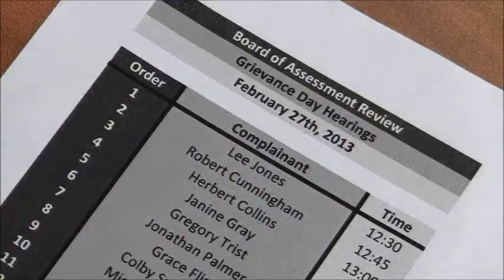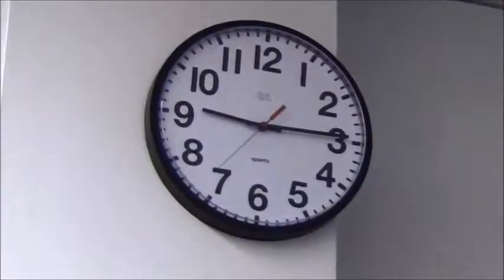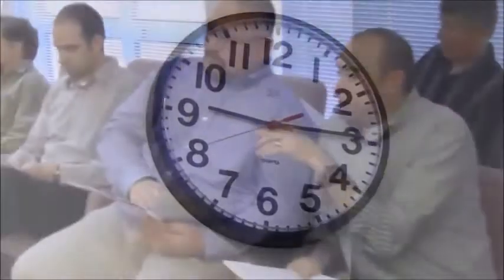In this scenario, the board has scheduled time slots for each complainant who filed their form before grievance day. This helps avoid long waiting periods and possible confusion. However, time should still be reserved for those who submit their form on grievance day, as they are equally entitled to a hearing. As with the assessor, any complainants or witnesses called forth should be sworn in.